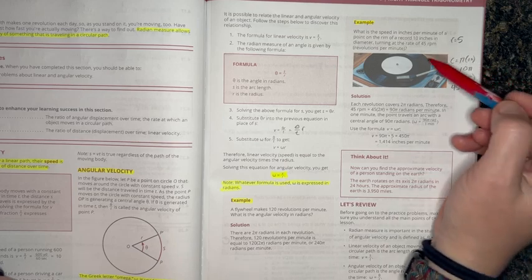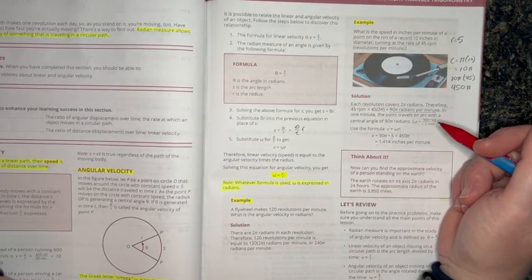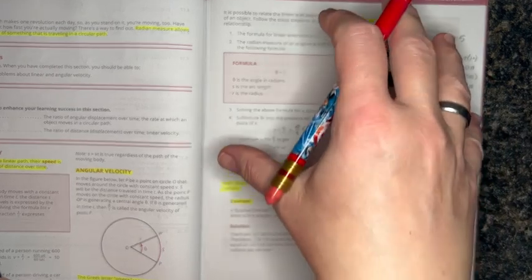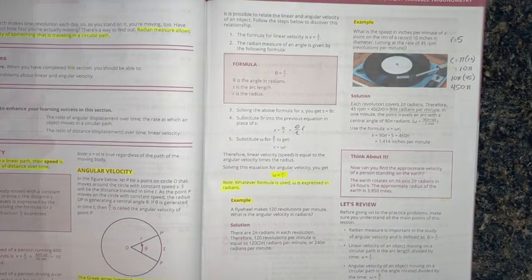Okay. So of course it's math. Sometimes there's more than one way to do the problem. So let's turn the page and do some of these together.